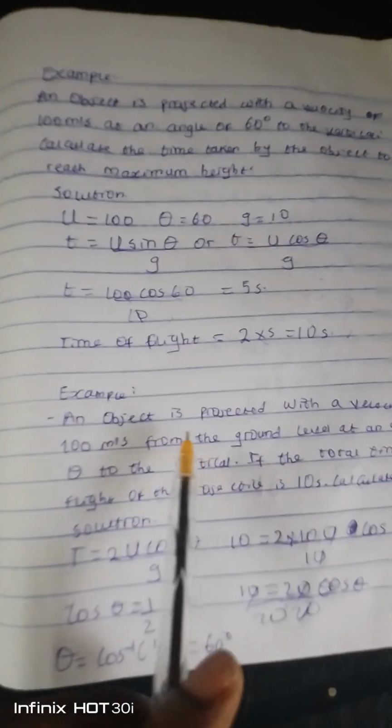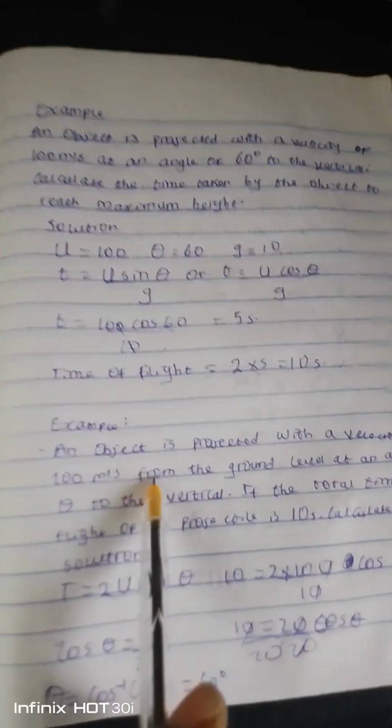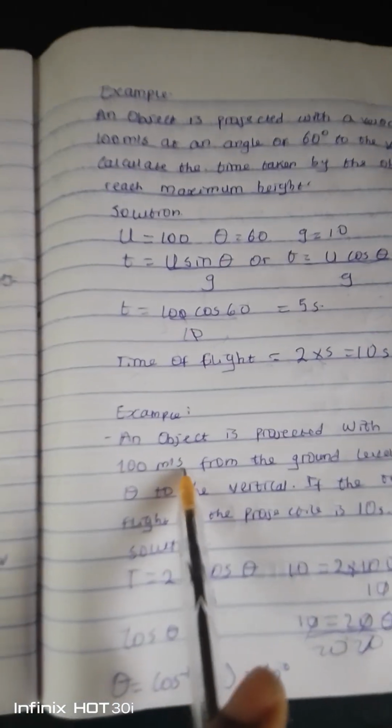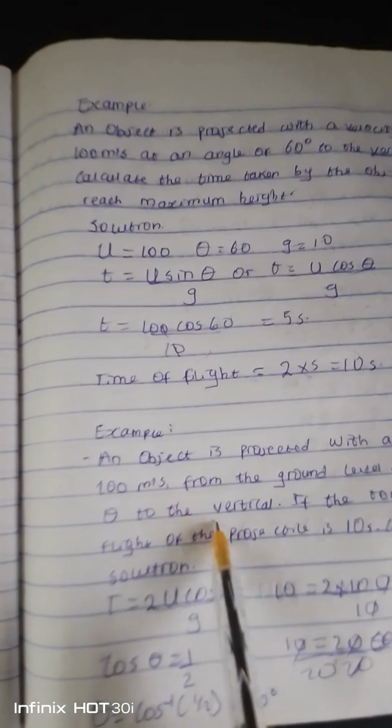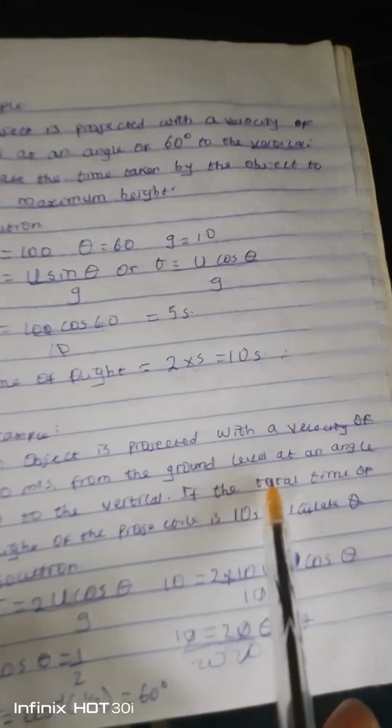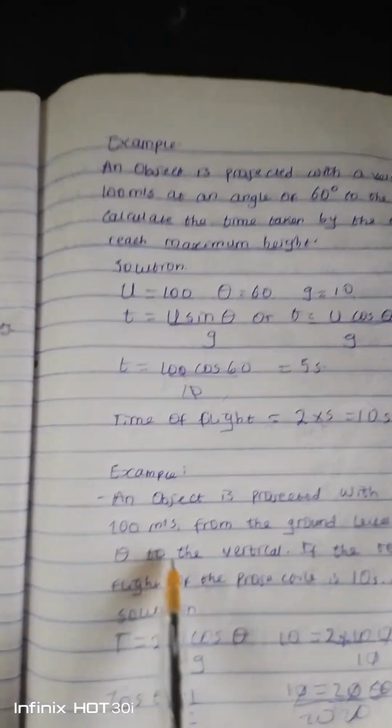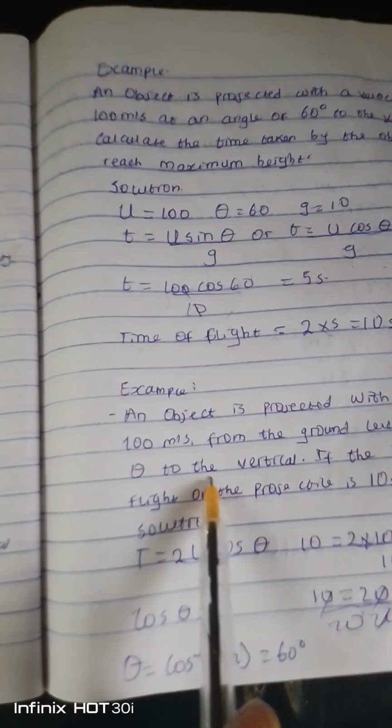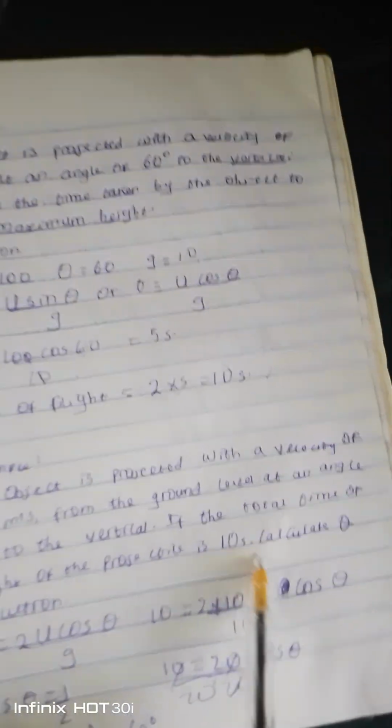Then let's go to another example. An object is projected with a velocity of 100 meters per second from the ground level at an angle theta to the vertical. So this question now, we are looking for the angle. If the total time of flight of the projectile is 10 seconds, calculate theta. What is the formula for total time of flight? 2u sin theta over g.